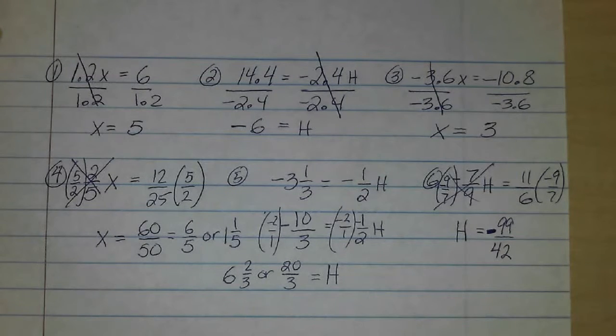This fraction we can actually reduce. We can divide numerator and denominator by 3, so we could rewrite this as negative 33 over 14. And I would accept the answer like that as an improper fraction. However, if you wanted to, you could turn this into a mixed number.